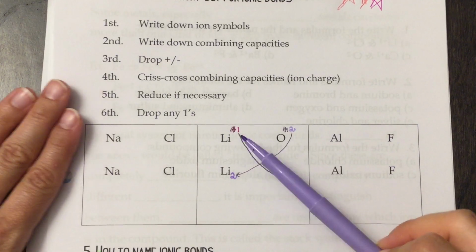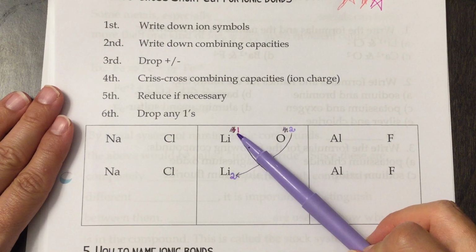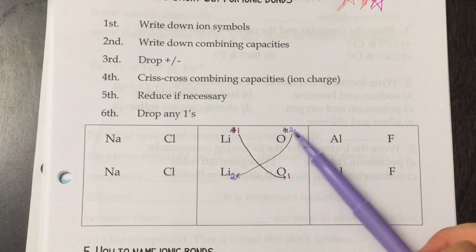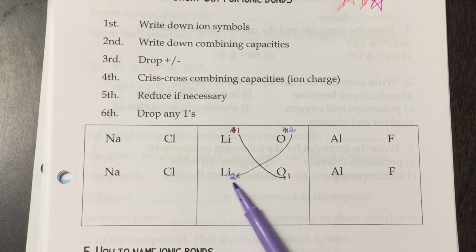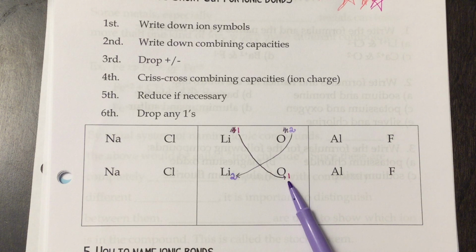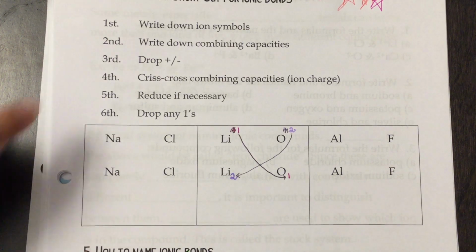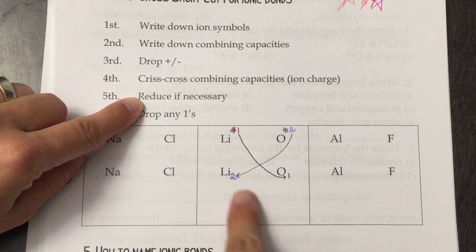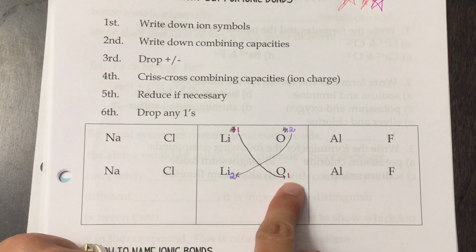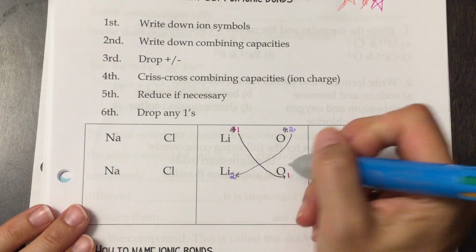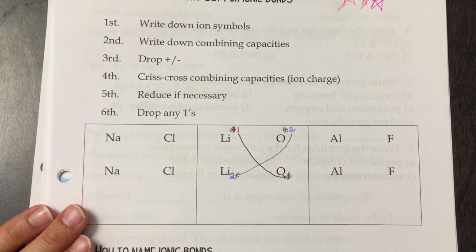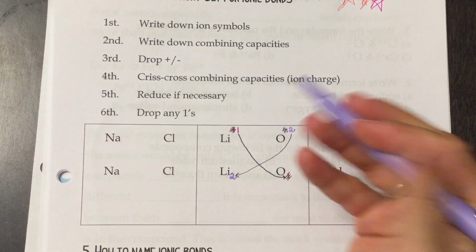Okay, so now we go from lithium having a charge of +1 and oxygen having a charge of -2. Now it's telling us that for every 2 lithiums, we need 1 oxygen in order to be stable. Then we look, can we reduce if necessary? Can I divide either of these further? No, oxygen is 1. We can't divide both of them by anything, the same number, so we leave it. And then you drop any 1s, so you don't need to write the 1. And then you push it together.